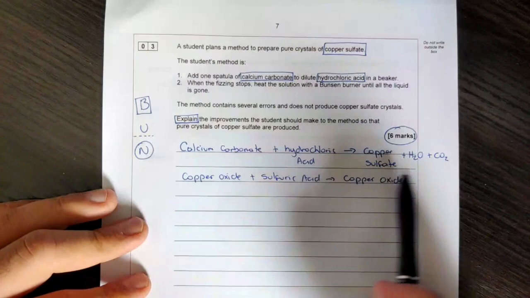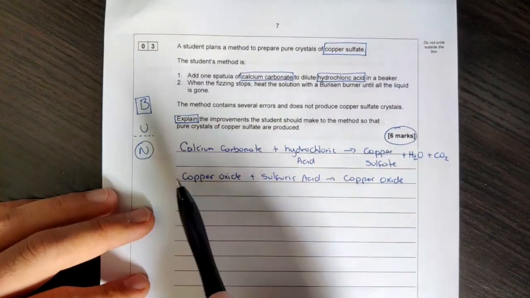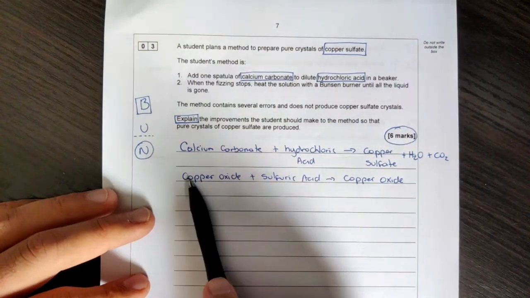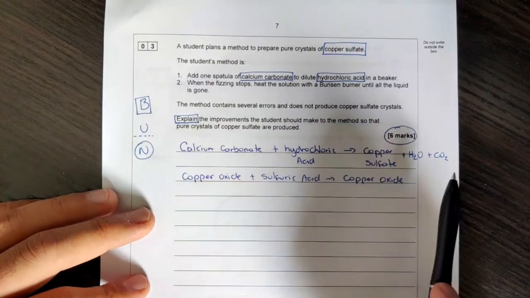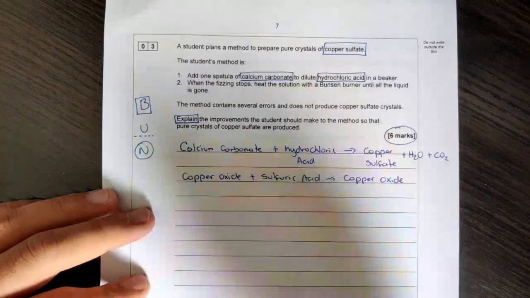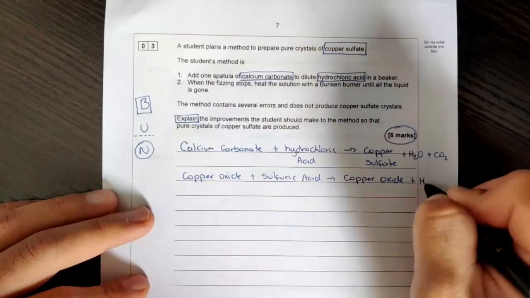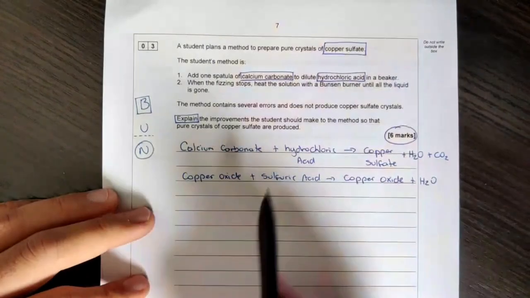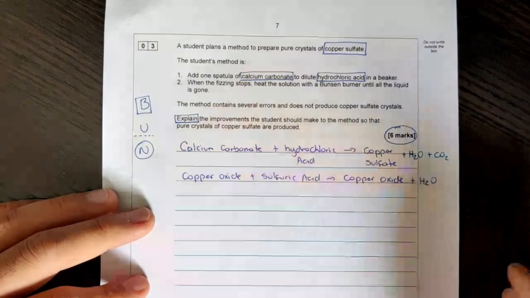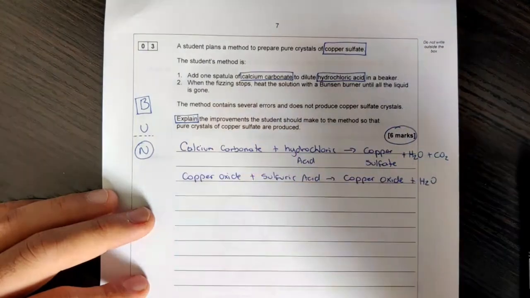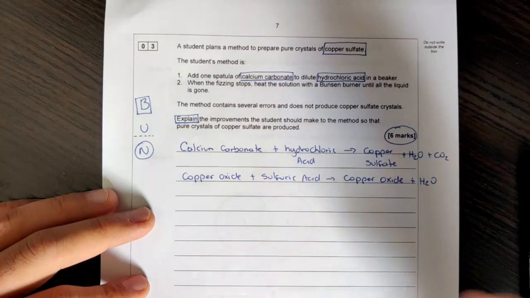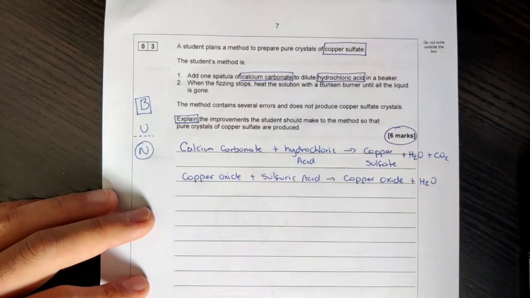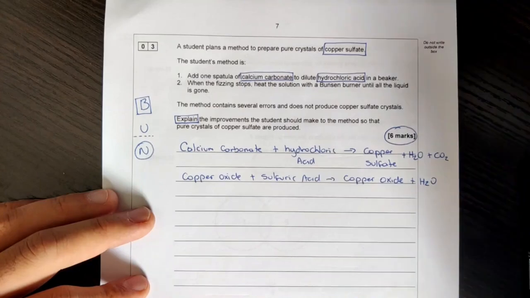Now with copper oxide, when you add a metal oxide plus an acid, you're going to get a salt, and you're also going to get water as a result. Okay, so that's going to be H2O. Now just so we can illustrate what is happening here, in this specific question they're asking you about this specifically, but I'm going to explain it so we know what is actually going on here.